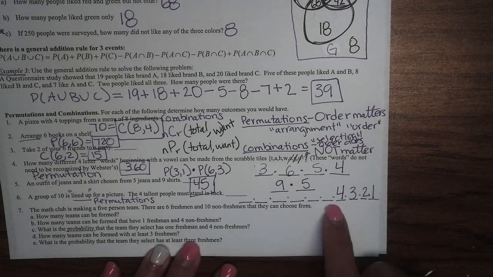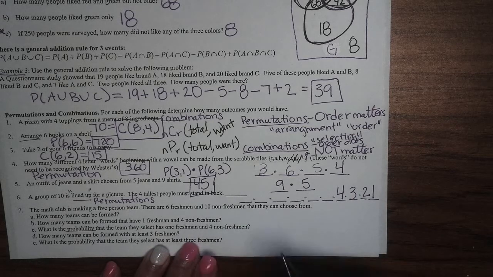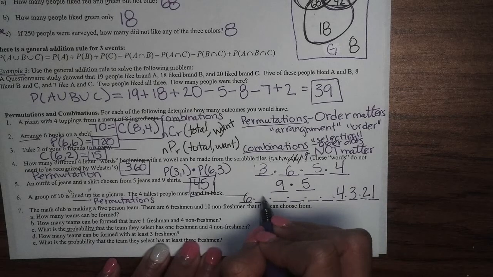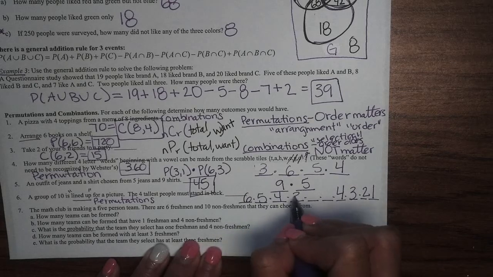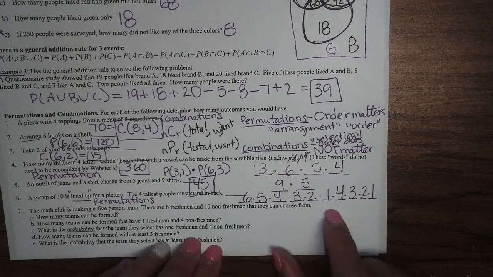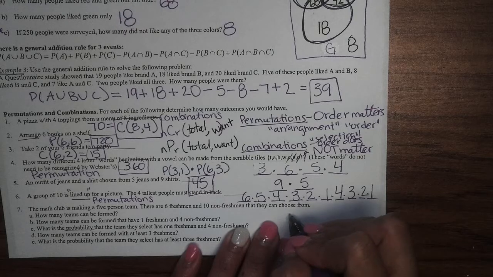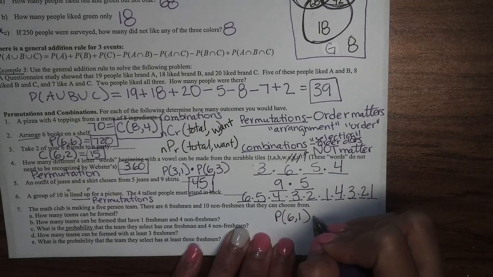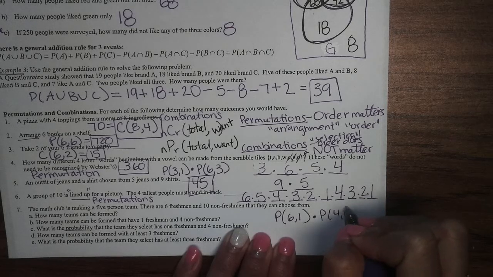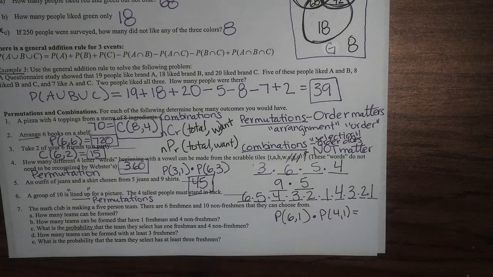And then finally, for the rest of the people, there's 6 people remaining. So you have 6 people to choose from: 6, 5, 4, 3, 2, 1. If you do it like that, it's going to give you the total options for the number of ways you can arrange this. Multiply it out. Or if you prefer the permutation thing, you can just do 6 permutation 6, 1 times permutation 4, 1. They're both going to give you the same answer. Just type it in the calculator.